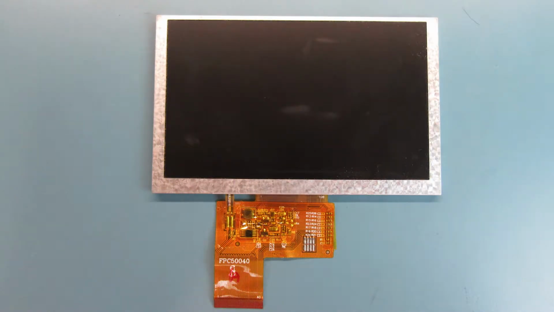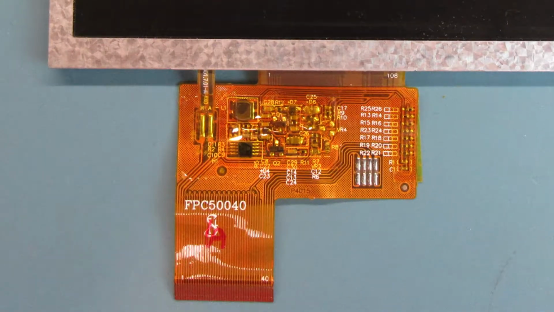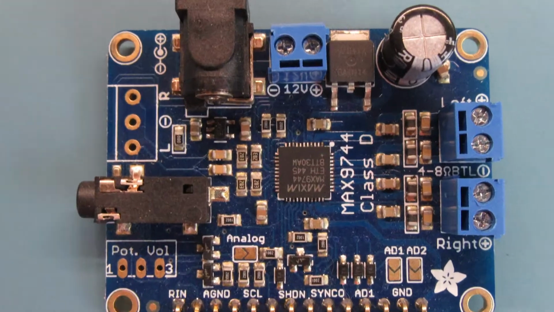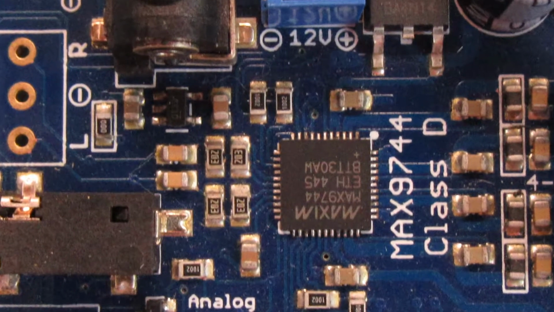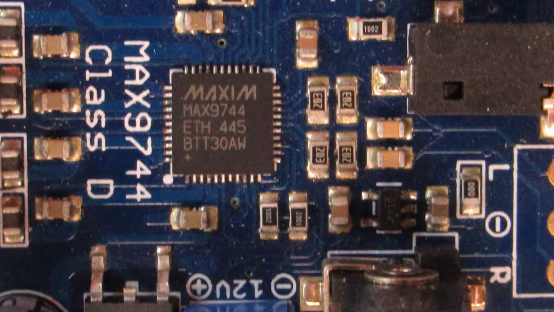The LCD is a 5-inch color TFT display with a chip-on-flex driver and a 40-pin connector. The audio amplifier is an Adafruit 20 watts per channel Class D stereo amplifier board featuring a Maxim power amplifier. The cool running of a Class D amplifier is perfect for small enclosures while still producing excellent audio.